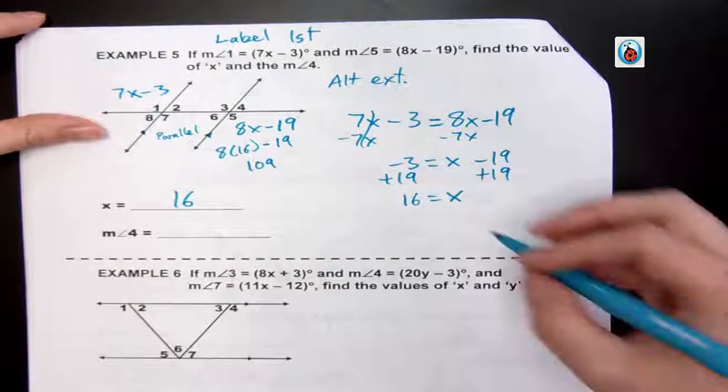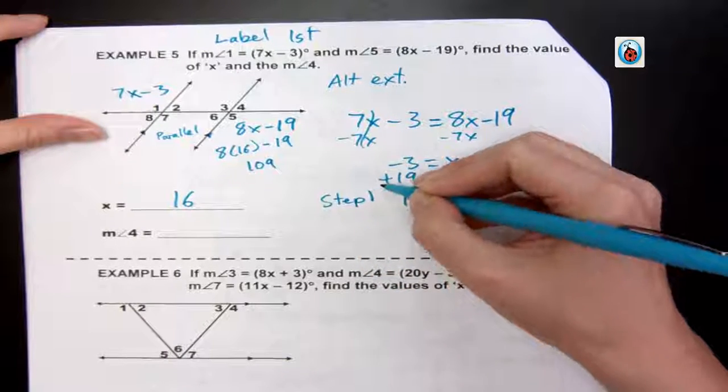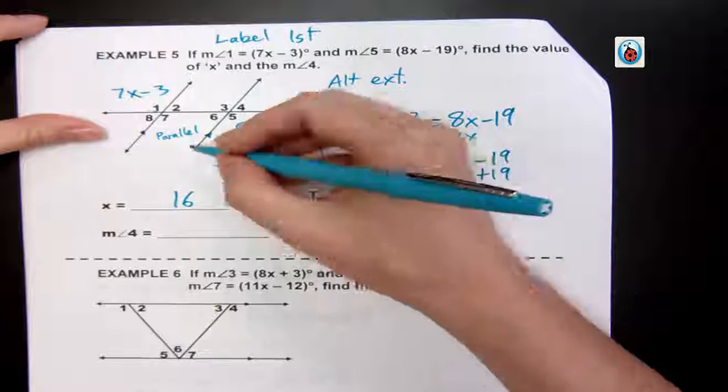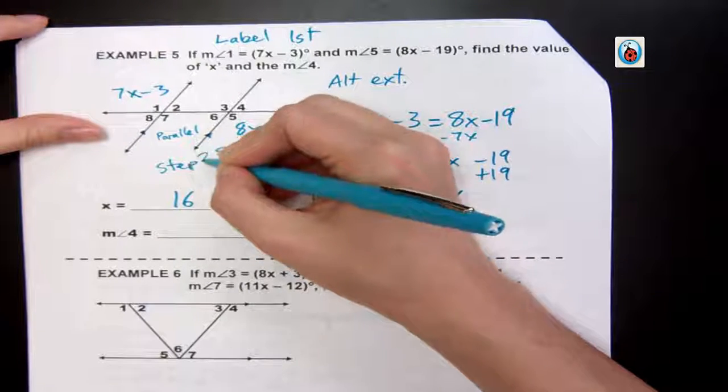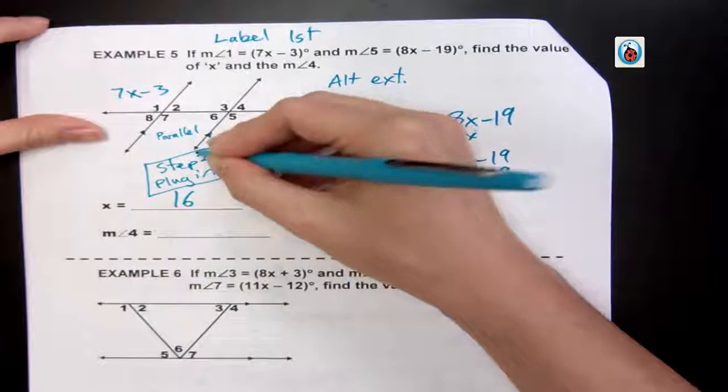Okay? So this was step 1, solve for x. This is step 2, plug it in. Plug in my 16.